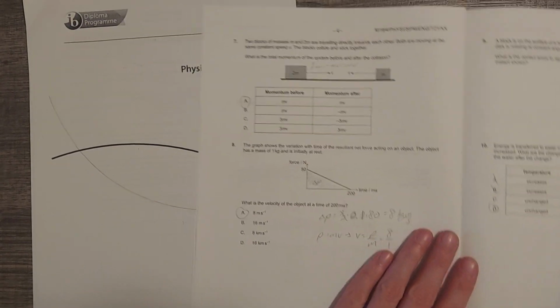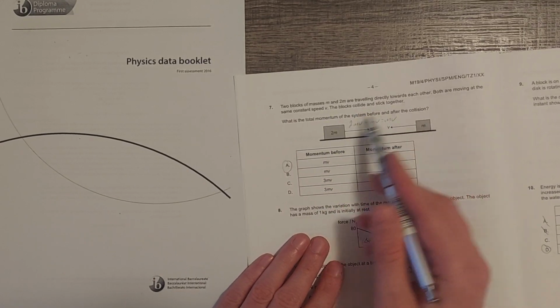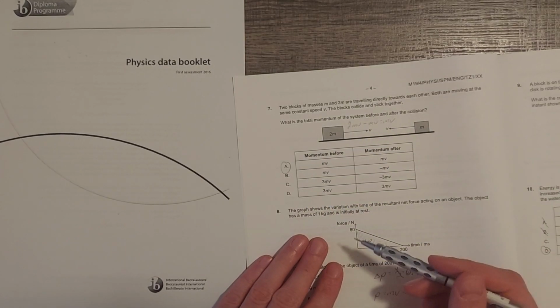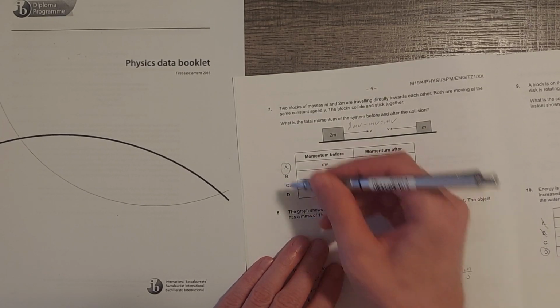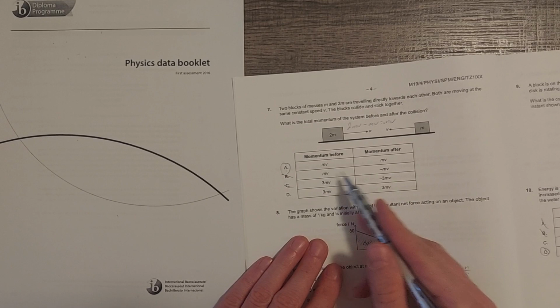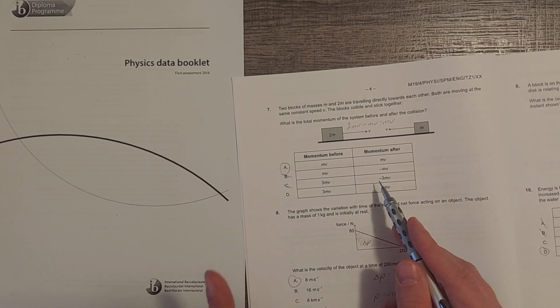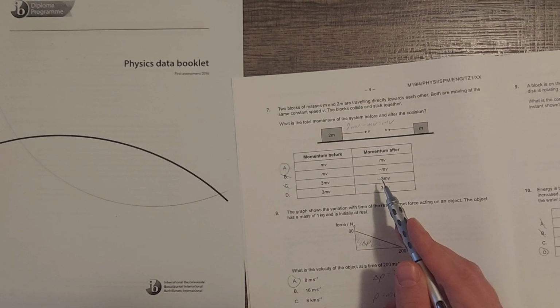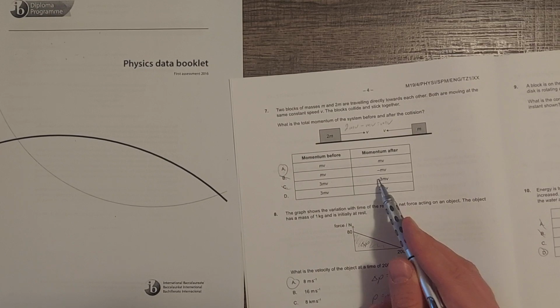Number 7. Two blocks of masses m and 2m. Okay. So what's the momentum before and after the collision? Well, the momentum before and after the collision has to be the same. So that immediately eliminates B and C, because that's not the same as that, and that's not the same as that. Right? They're the same magnitude, but conservation of momentum is not that the magnitude of momentum is conserved. It's that momentum is conserved, and momentum is a vector, so the direction matters.